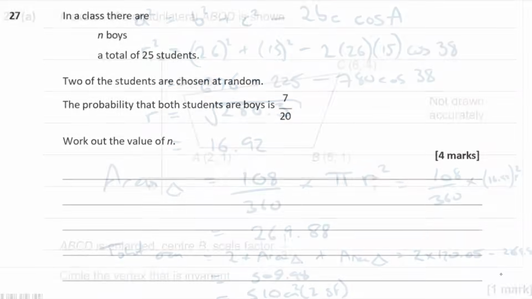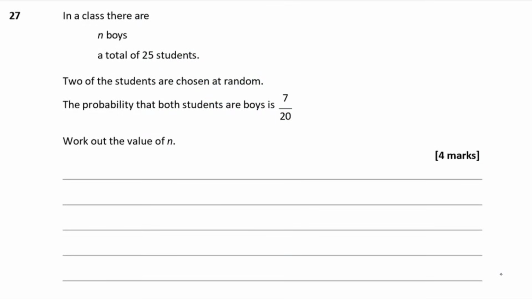Let's move on. In a class there are n boys, a total of 25 students. 2 of the students are chosen at random. The probability that both students are boys is 7/20. Work out the value of n.